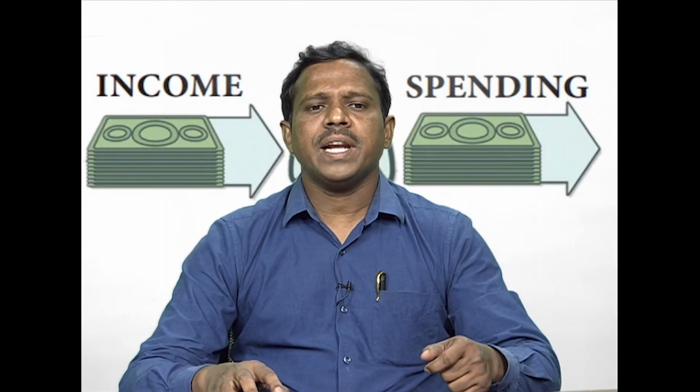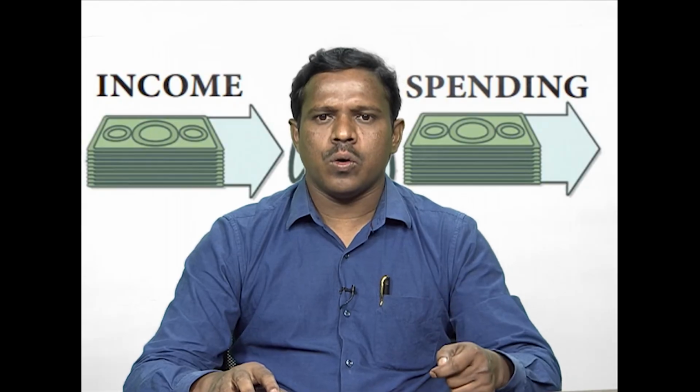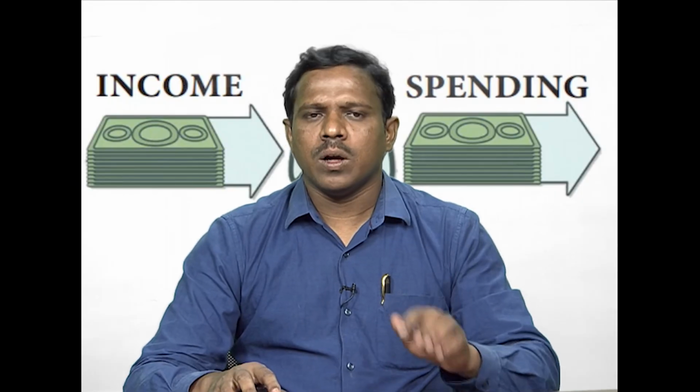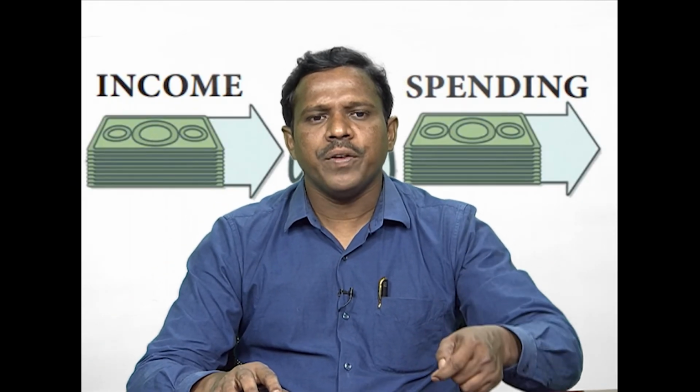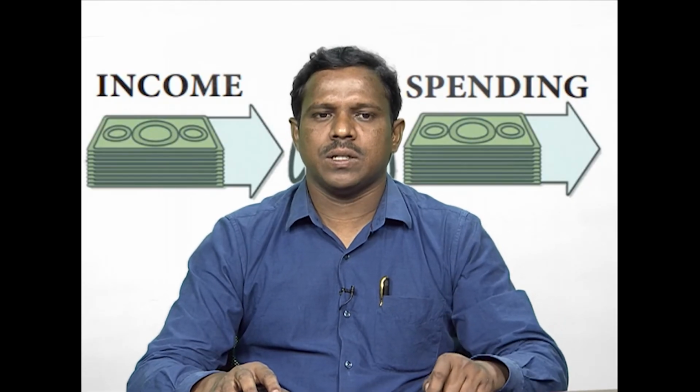Whenever we are talking about the household side, when income increases, consumption expenditure is going to increase. At the same time, savings drastically decline.